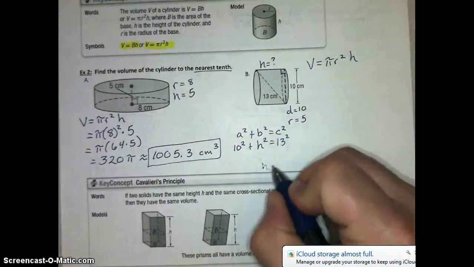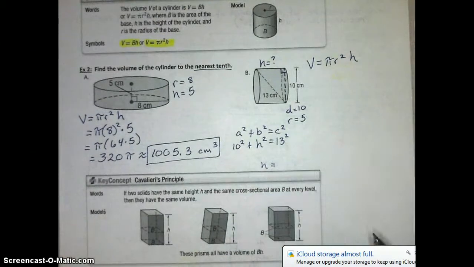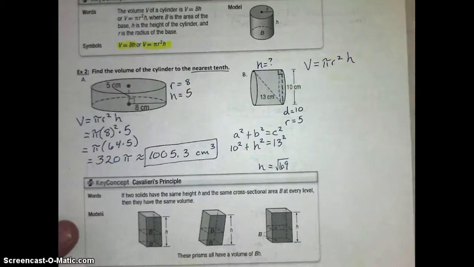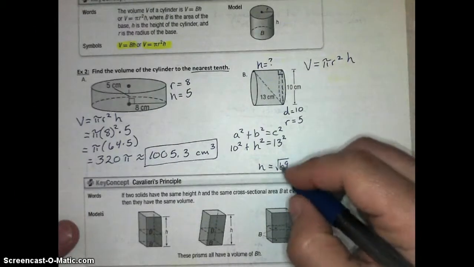Find out what h is, and then we will continue. If you need more time, pause the video. Otherwise, this is what we should get for h. We do get a height of the square root of 69.